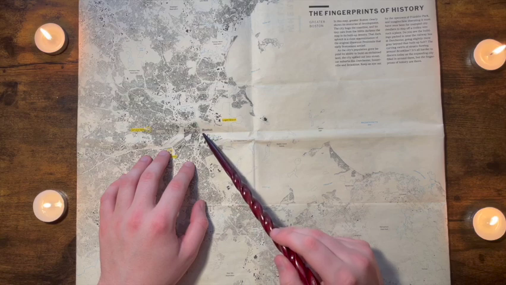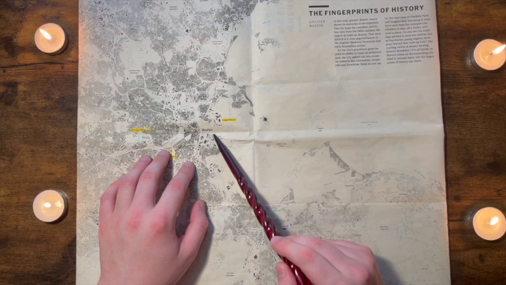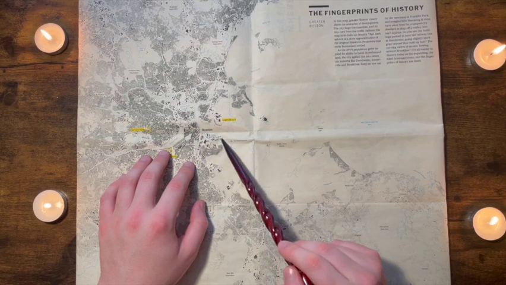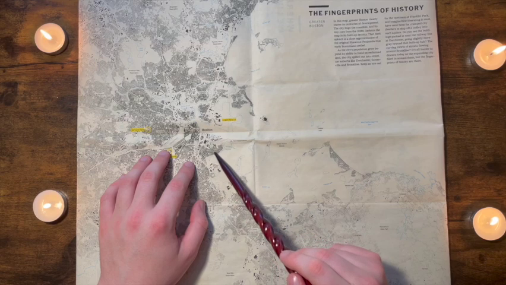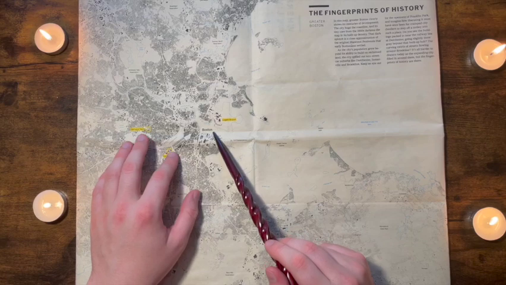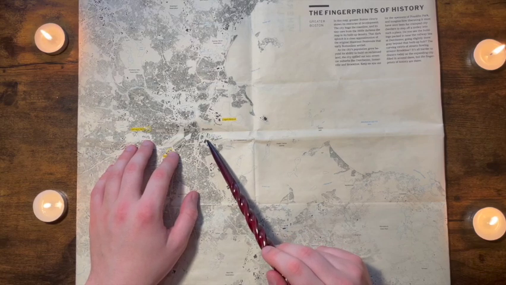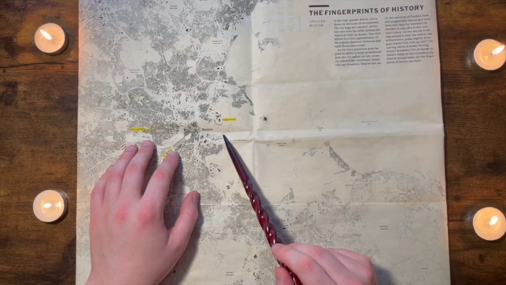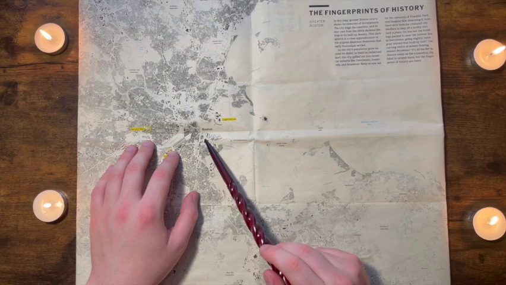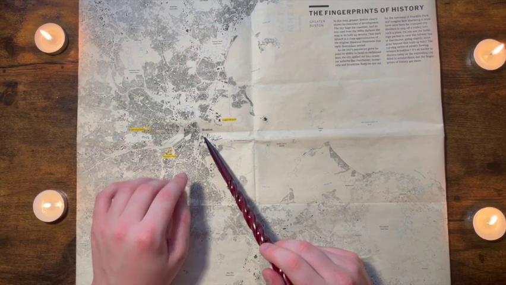And local politicians divide up their jurisdictions to include the Seaport District and South Boston.